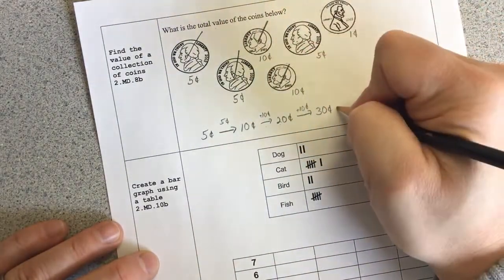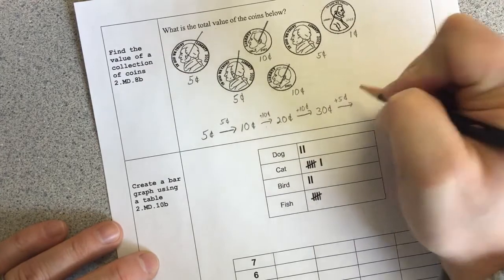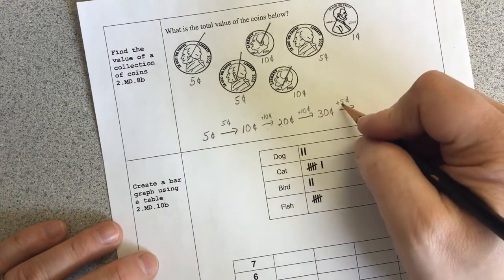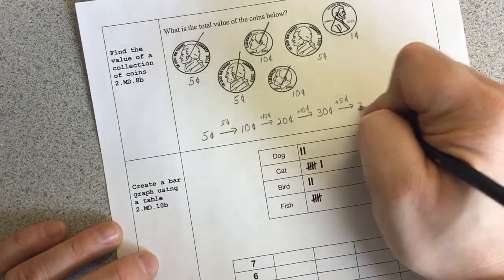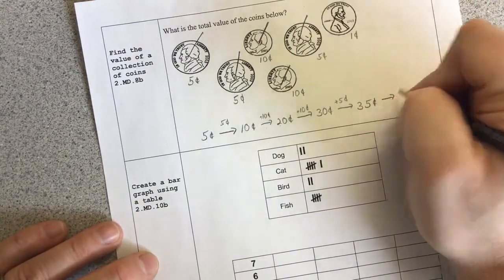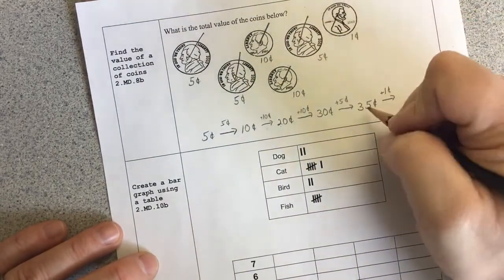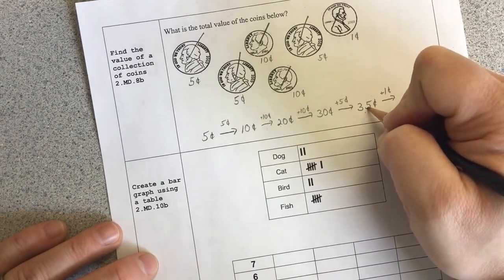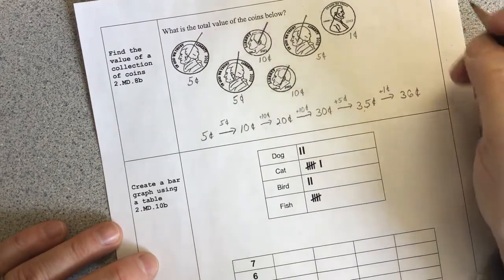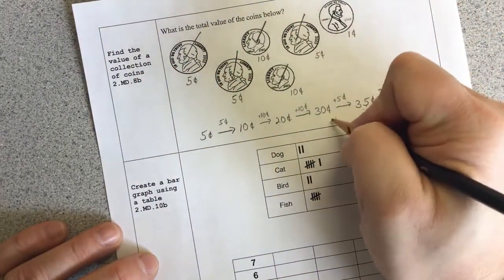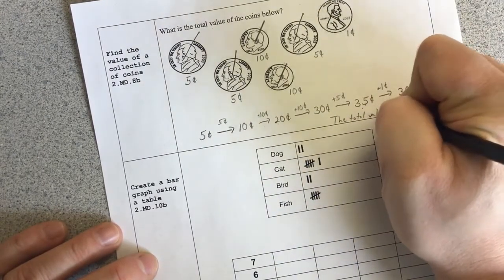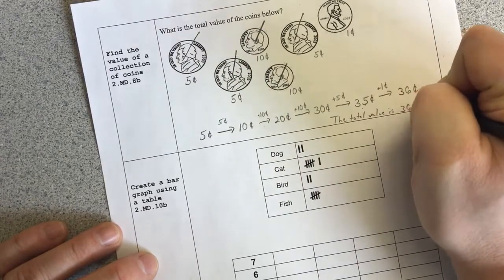And now I have a nickel. 3 tens. I'm not changing the tens, but I'm going from 0 and adding 5. So 3 tens, 5 ones, 35 cents. And now I have my penny, 1 cent. 35 cents, I'm adding 1 to the ones place, so 5 plus 1 is 6. And I did not change the tens, so 36 cents. So the total value of the coins is 36 cents.